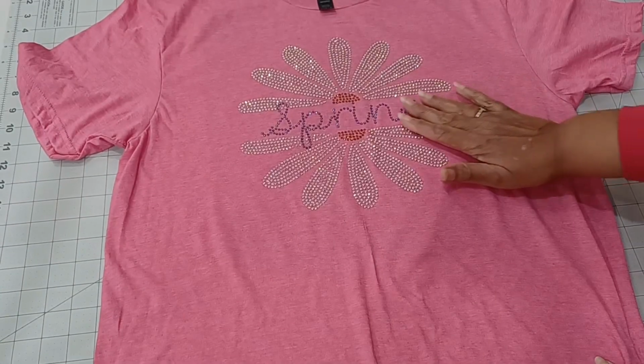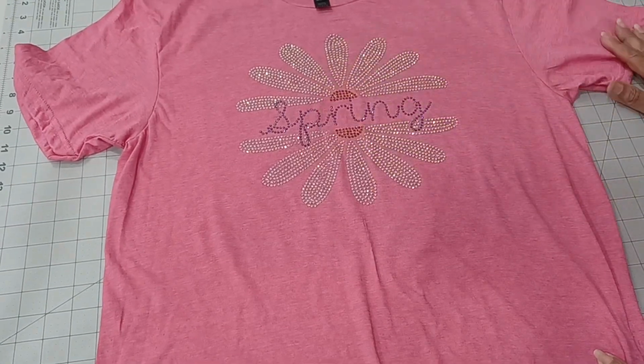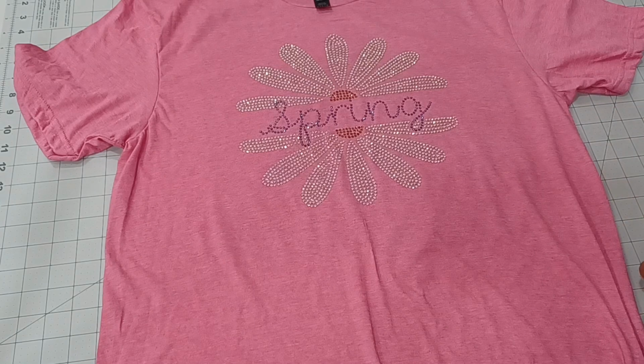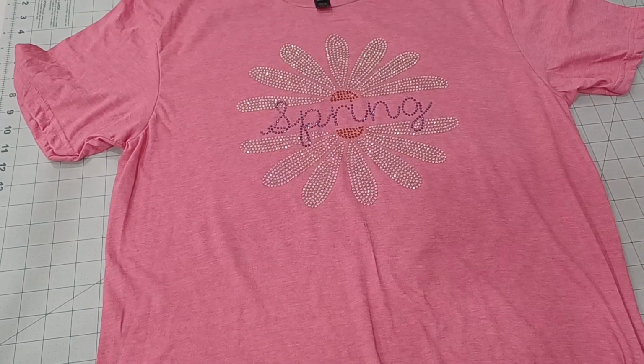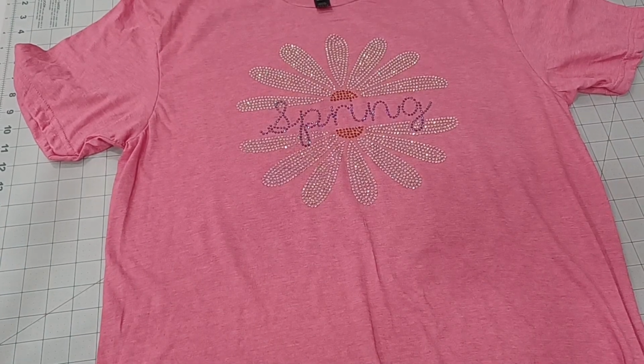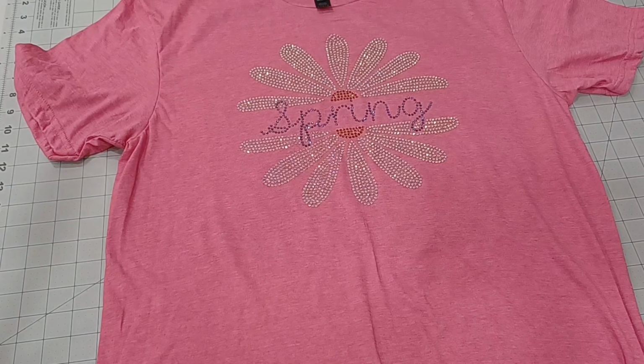So this is the result. I just love it. I love the bling and I love the colors. I am very happy, and I showed you how easy it is to design your own rhinestone template.